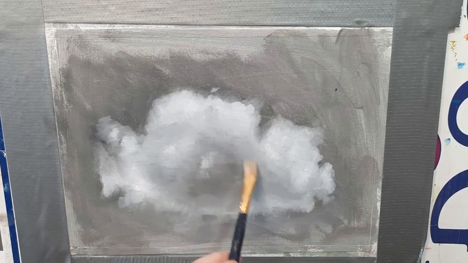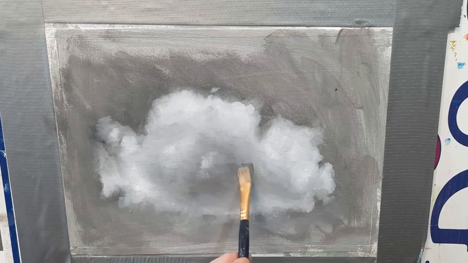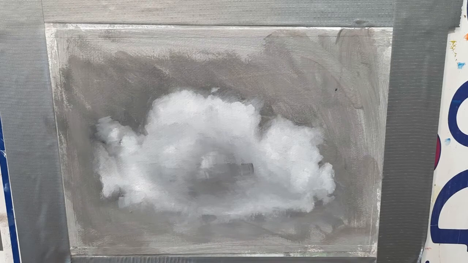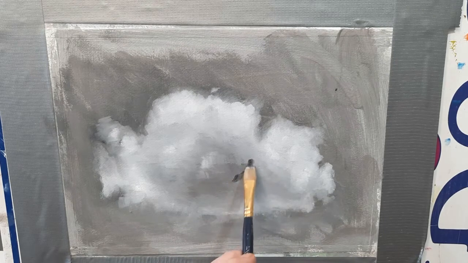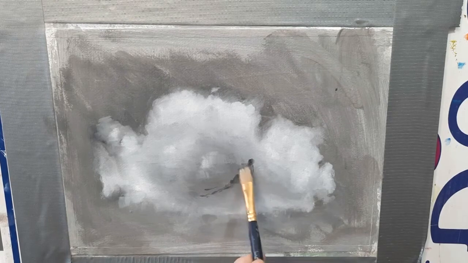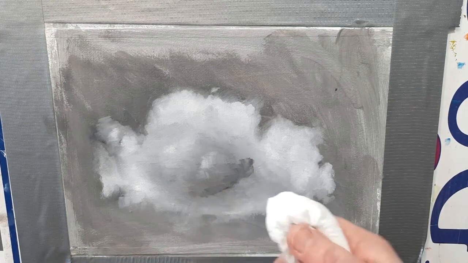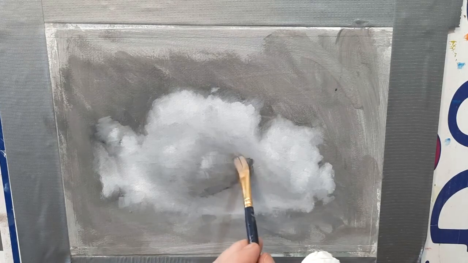And I'm going to risk putting a little bit of a deeper tone in here, just around this edge here, because there's a sort of strange thing going on in that. So that's again just a lump of dark grey, and this time I'm going to begin the merging process, wiping and merging across this way.